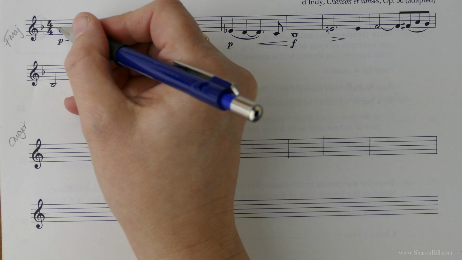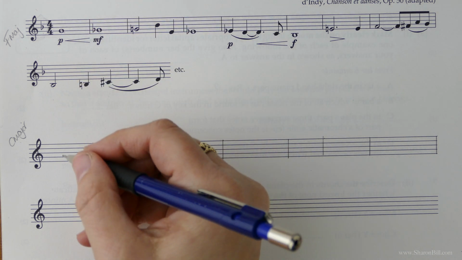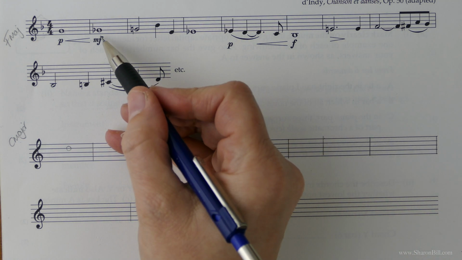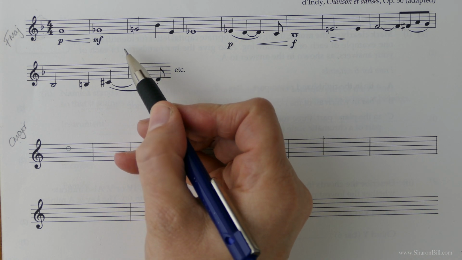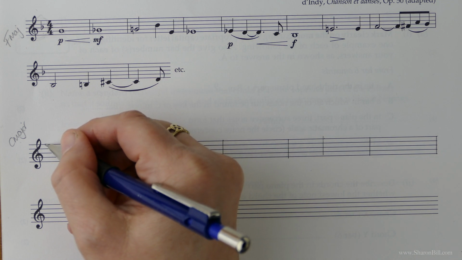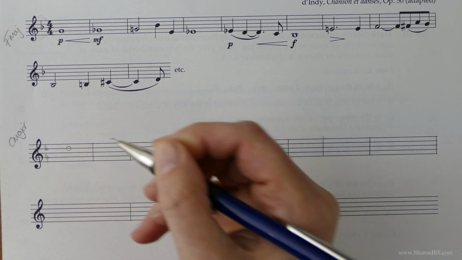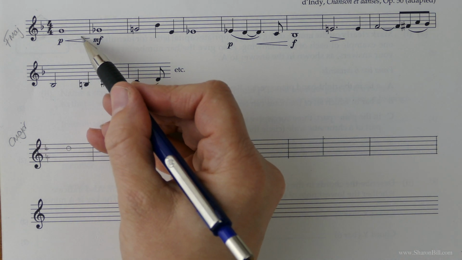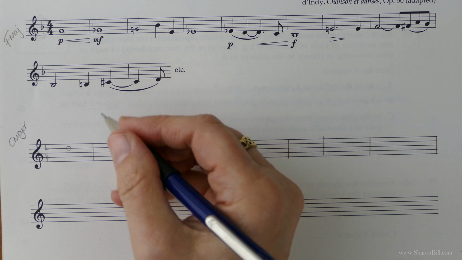So 1, 2, 3, 4, 5 takes us to a D. So that's what we're going to be doing, and then we have to adjust all of these accidentals as we go along. So we don't need a key signature, but we do need the time signature. And then we just need to change these accidentals to suit.